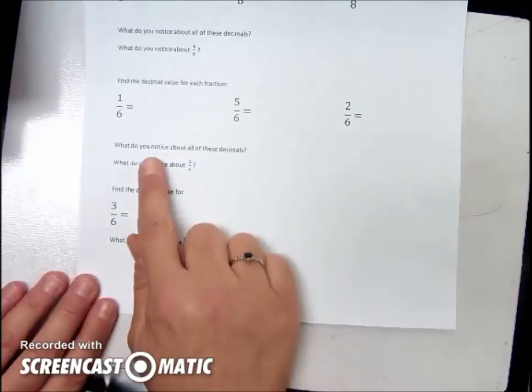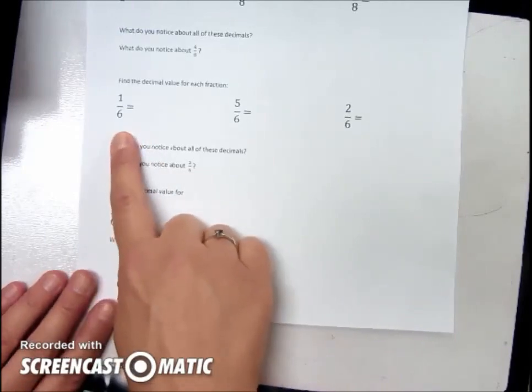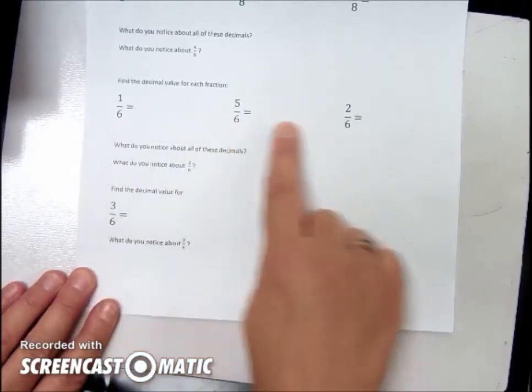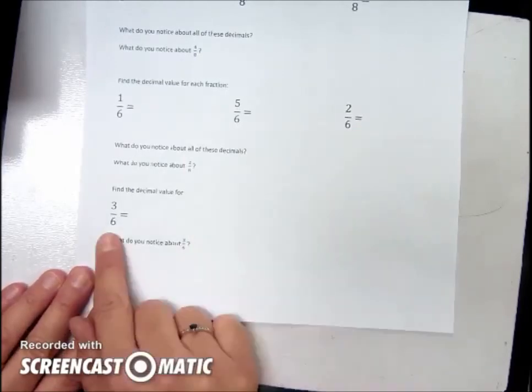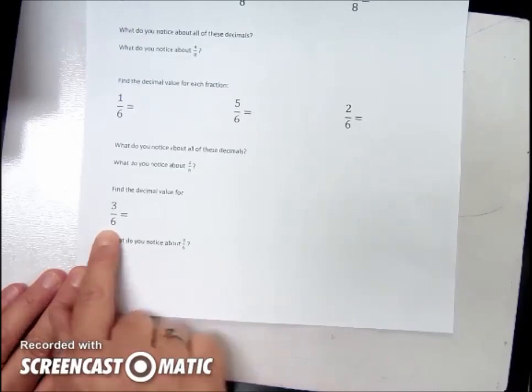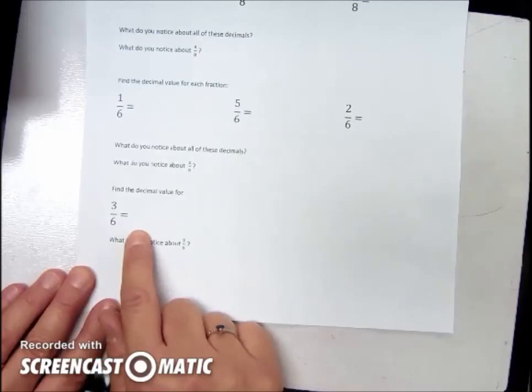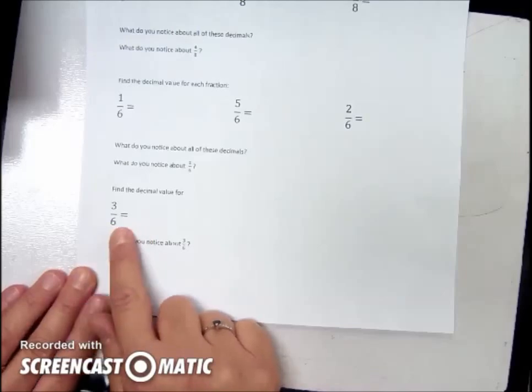Now, maybe you noticed that all of these decimals we did for the 6ths repeated. They were repeating decimals. What do you think will be true about 3/6? Will that also be a repeating decimal? No, it won't, will it? Because 3/6 is the same thing as 1/2. So although all the other sixths repeat, 3/6 doesn't, because in its simplest form is 1/2.